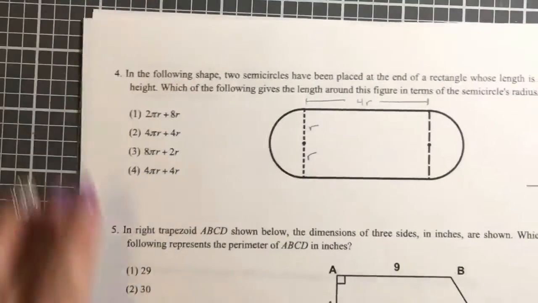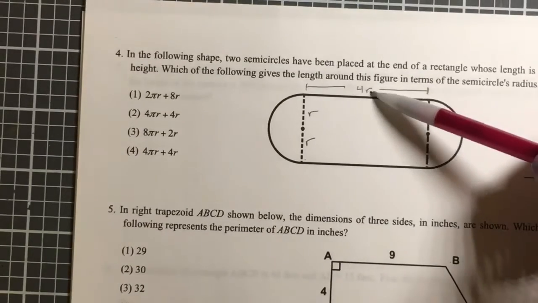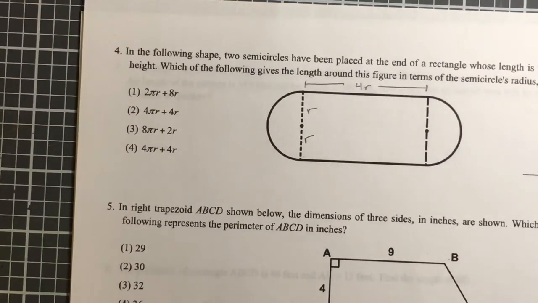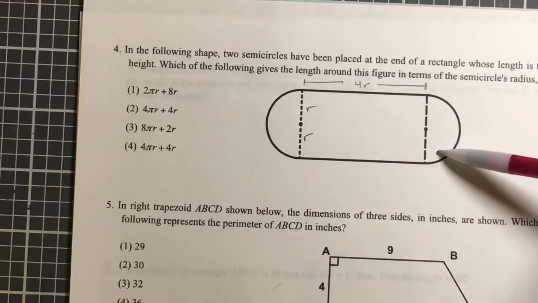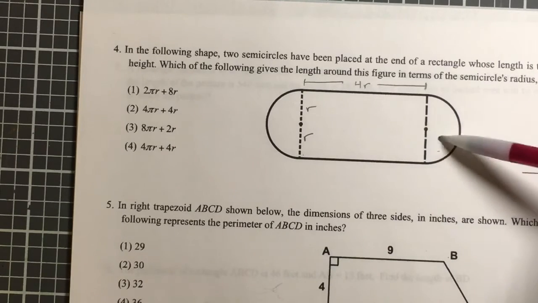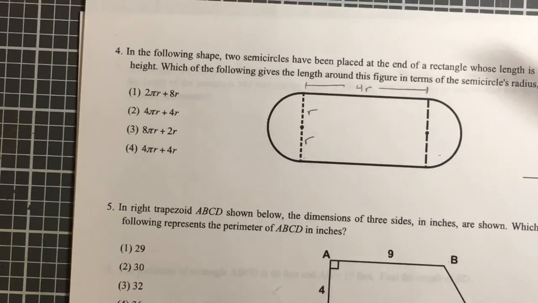Number 4 on the next side, the picture cut off a little bit, so please add this to your picture. It says, in the following shape, 2 semicircles have been placed at the end of a rectangle whose length is twice its height. Which of the following gives the length around the figure in terms of the semicircle's radius? Okay, so we have 2 semicircles, and they've been placed at the end of the rectangle here. The length of this rectangle is twice the height, okay?